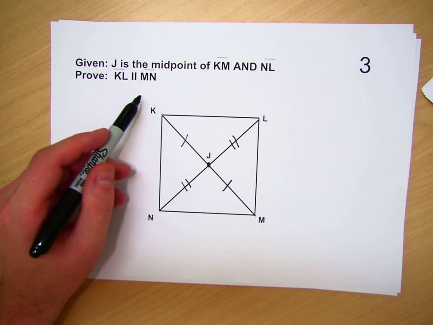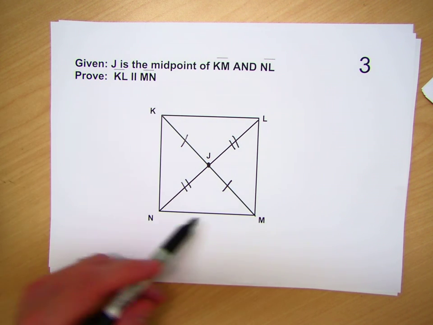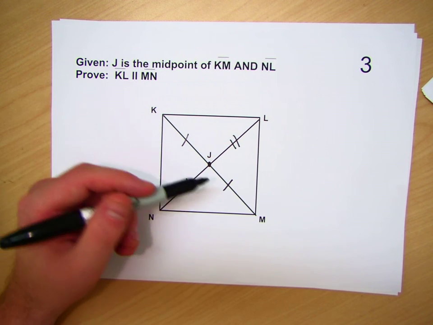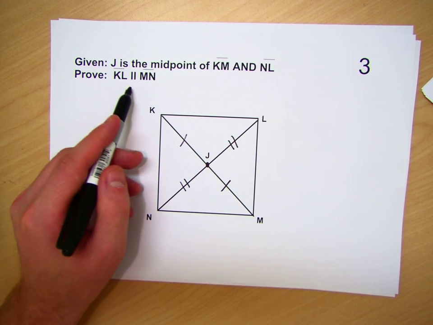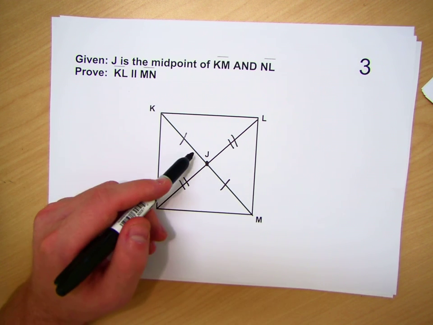They don't want me to prove anything about two triangles here though. But I may have to use that, because what they want me to prove is actually that KL is the same as NM. Well, how do I do that? In order to do that, I need something about angles, because I remember that in order to prove things are parallel, I'm going to have to do a converse here. So it's going to have to be something about an angle.